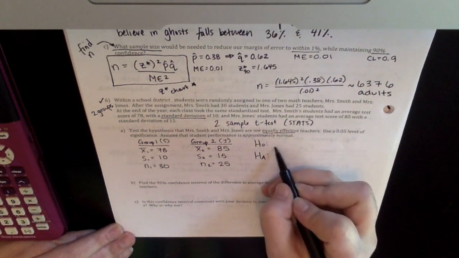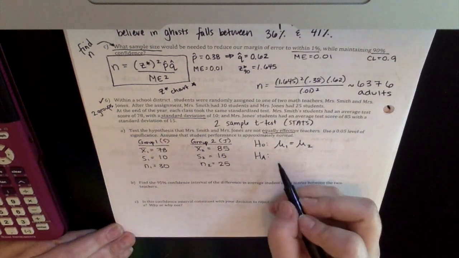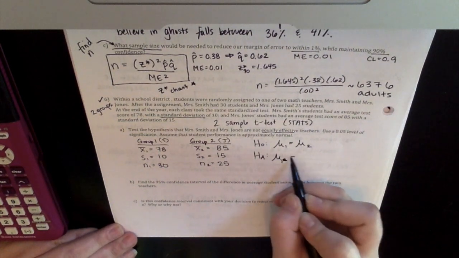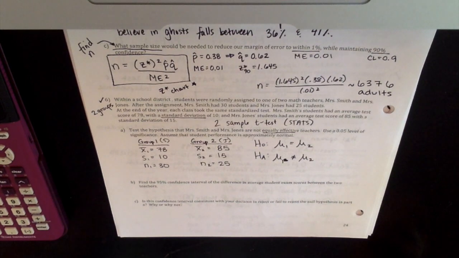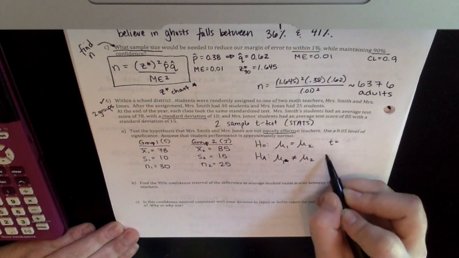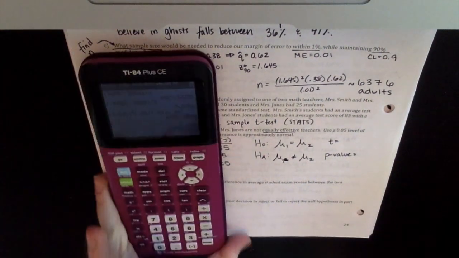So the idea is that we believe they are equally effective if there has been no change. And, oops, that should be a 1, sorry. And they are not equally effective if there was a change. So let's go ahead and run our t-test. So we'll get a t and a p-value. And I write too big, but hopefully I'll be able to fit a little conclusion in here.